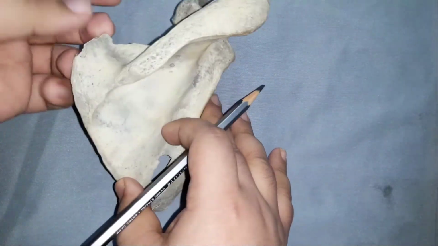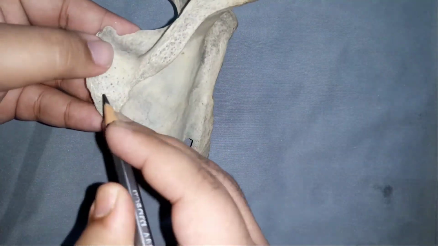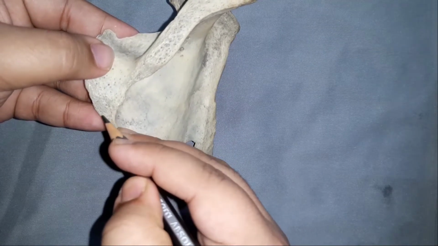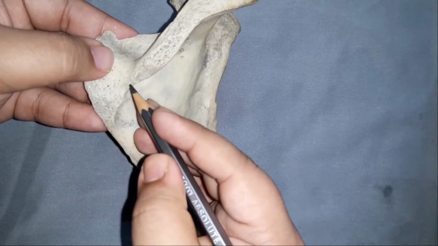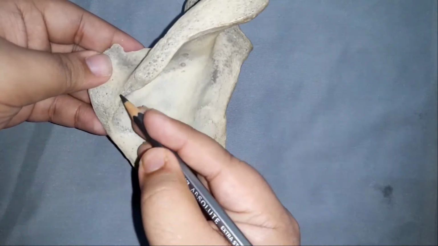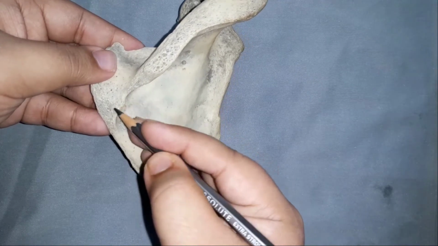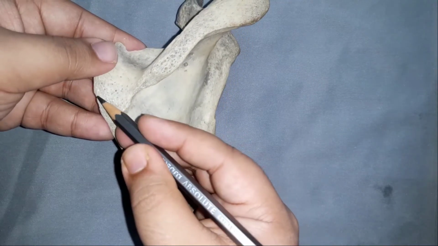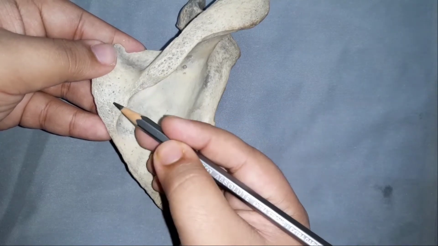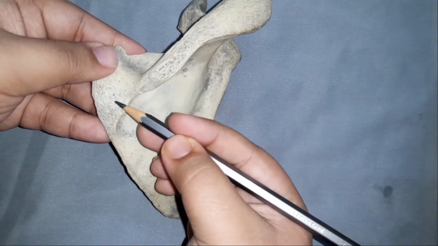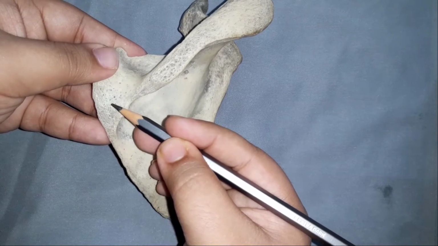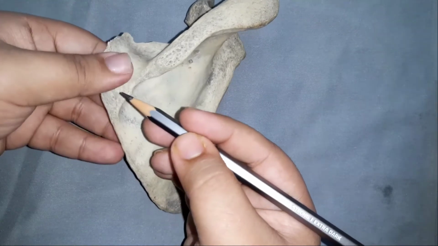Rhomboid minor inserts onto the medial border adjoining the root of the spinous process.